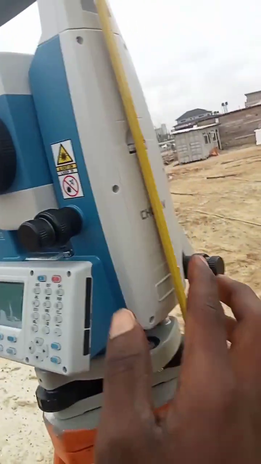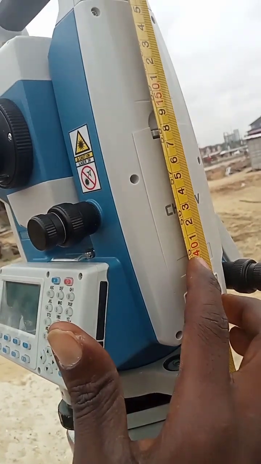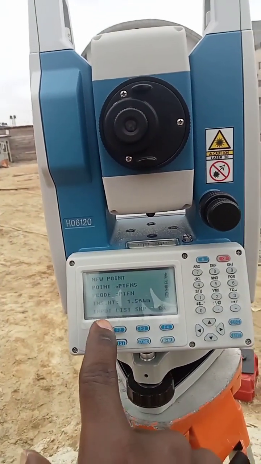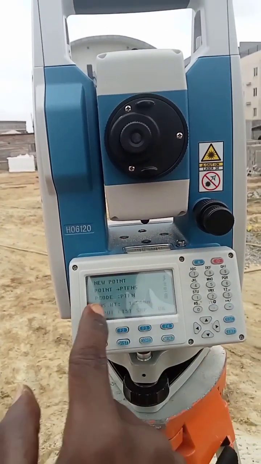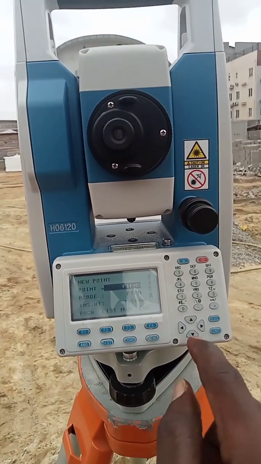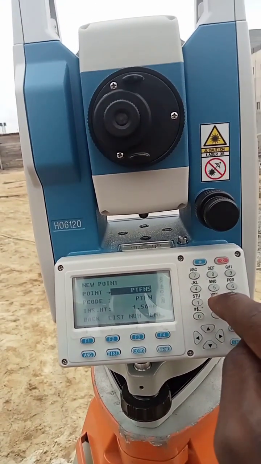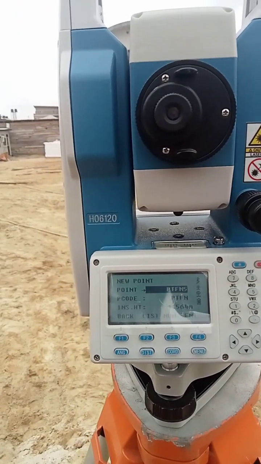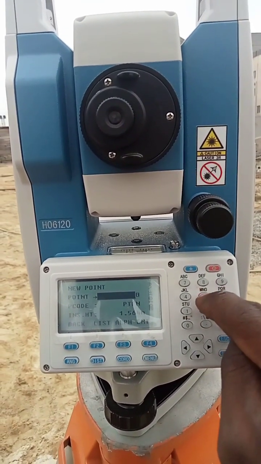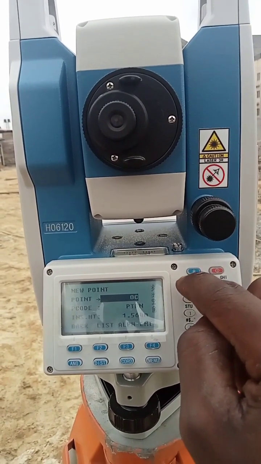So what do we have? 1495. Okay, 1495. So you now come to edit all these things down. That means you need to press inputs. So you come down. We don't need all those ones. Let's just put this one as CP or occupied point. Let's use OC. O then C C. You understand?